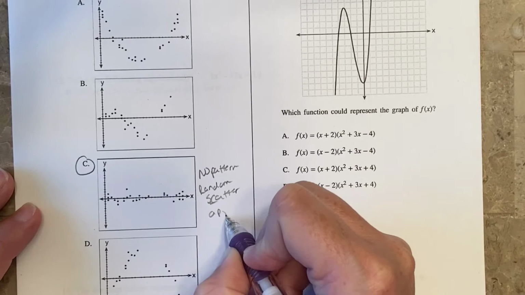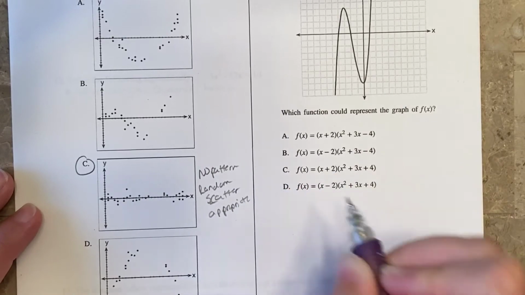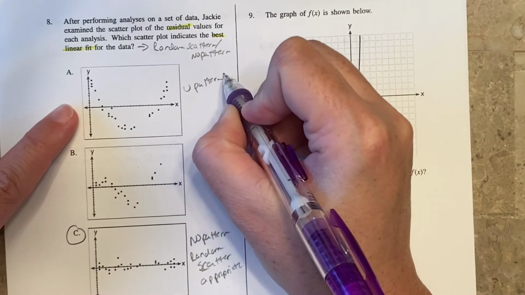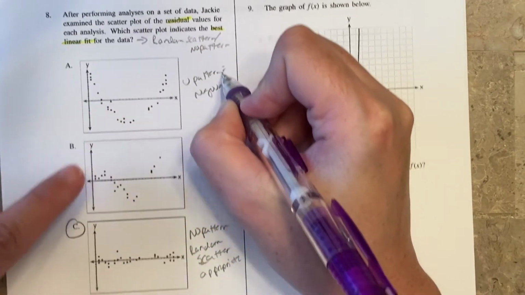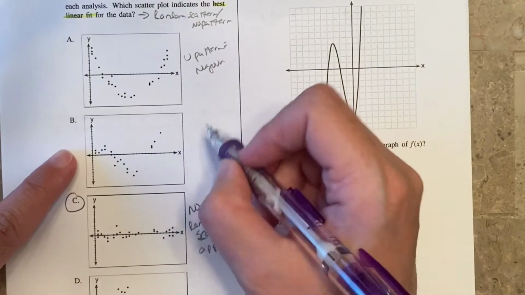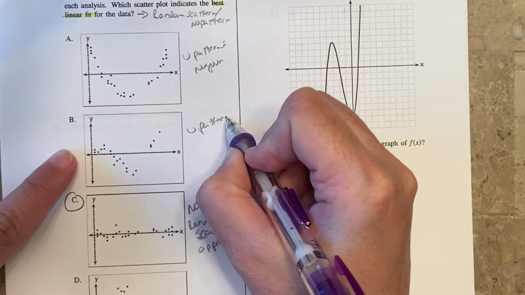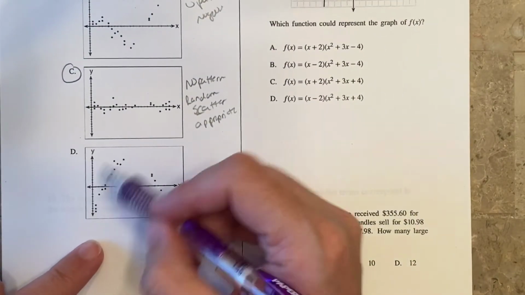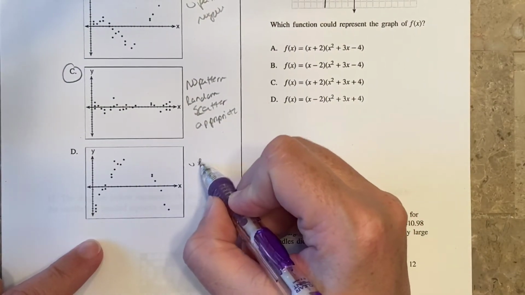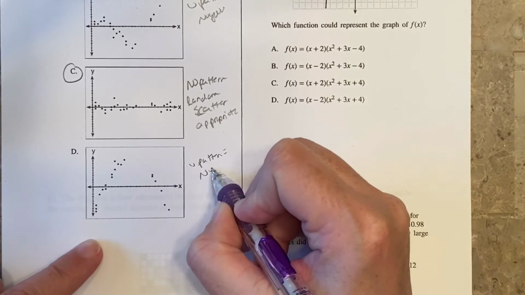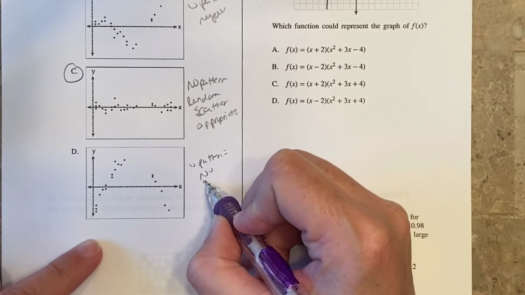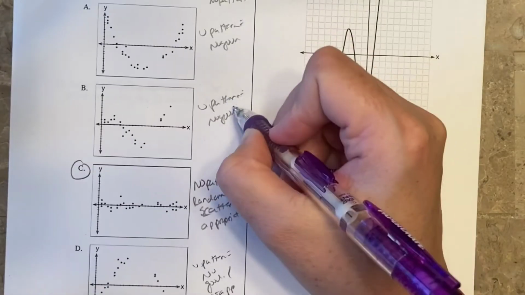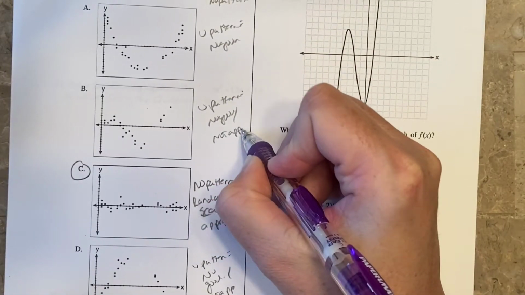And this is definitely an appropriate representation. Okay, if you look at here, you see the U pattern. The U pattern means no good. Here you also see, just like this one, the U pattern. Again, the U pattern is no good. And then over here, we just see the upside down U pattern. So we're going to also say U pattern equals no good or not appropriate.